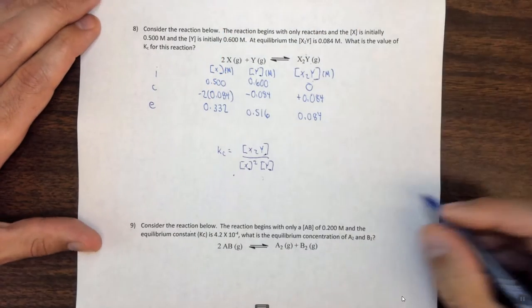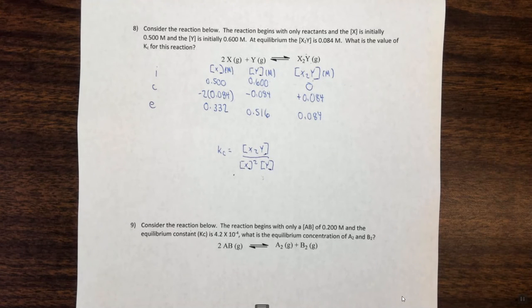Now, we are going to use ICE tables, or similar tables, in essentially the next 3 chapters. So it's very important to become familiar with these, and we'll go through a few examples like this.